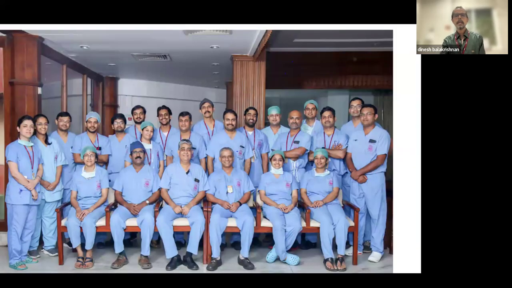Before I conclude, this is the team in which I am working, but this is not the entire team. This is only 20% of the team. Most of the people in this photograph are surgeons, but it would take close to 100 people to do a liver transplant and look after a patient following transplant.